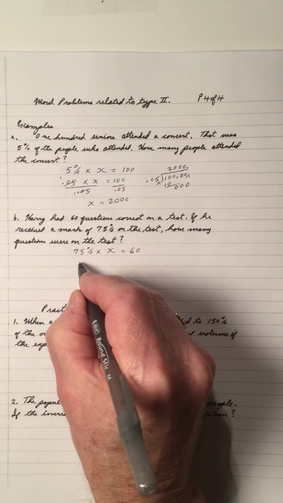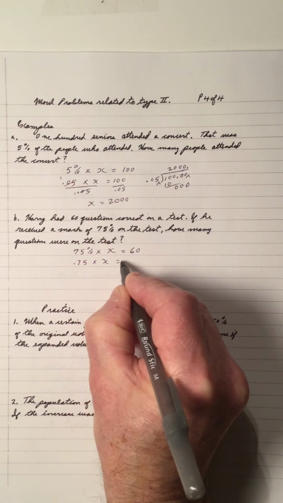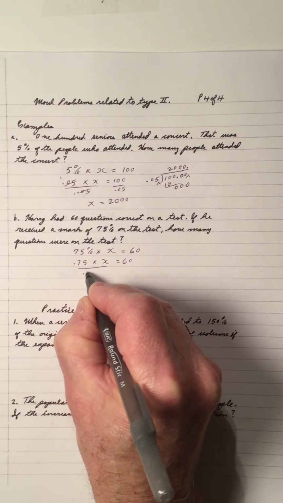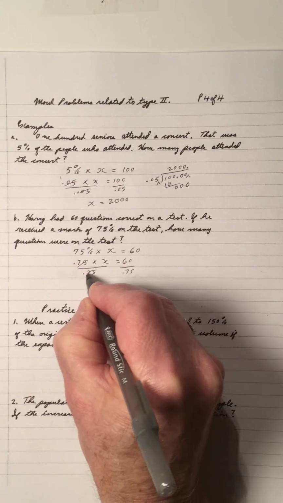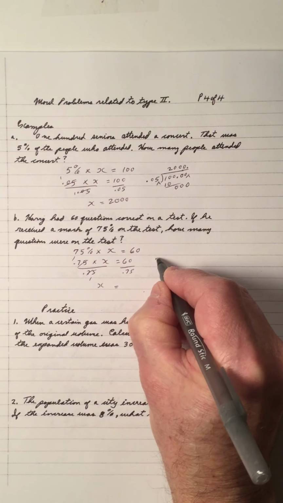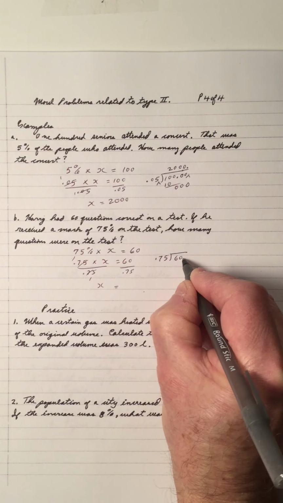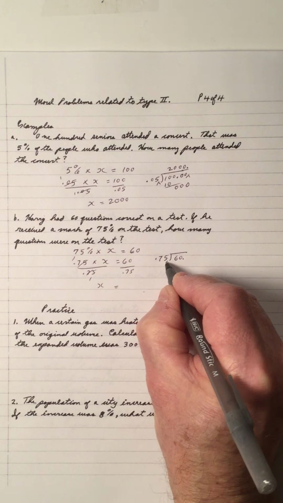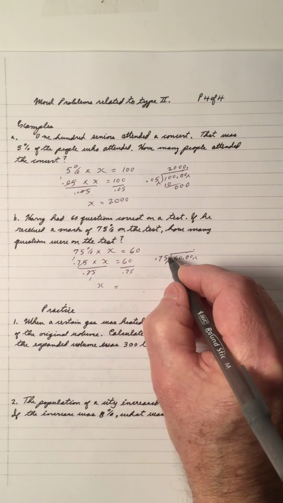So you change your percent to a decimal. Divide both sides by your decimal. They cancel out. And decimal 75 divided into 60. And your decimal's at the end of the 60. 2 places, 2 places. Move it up.